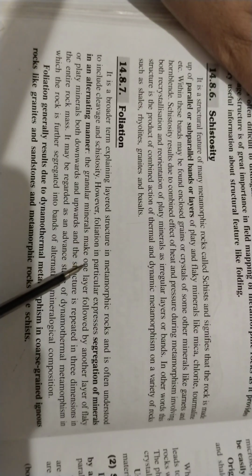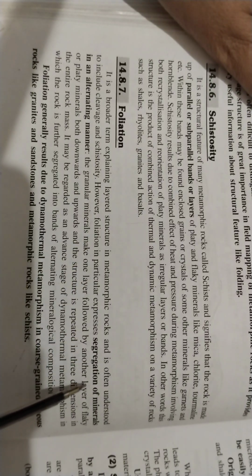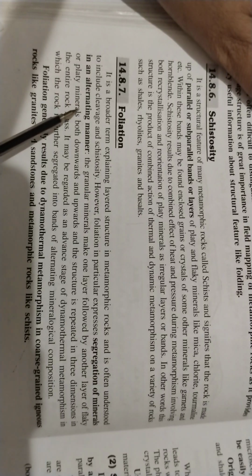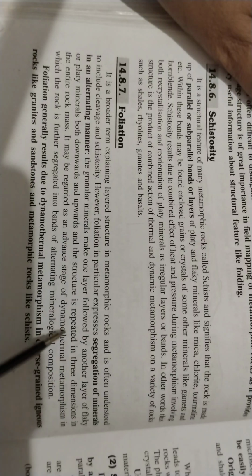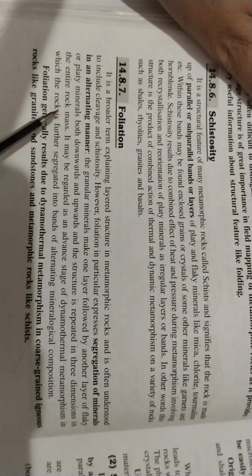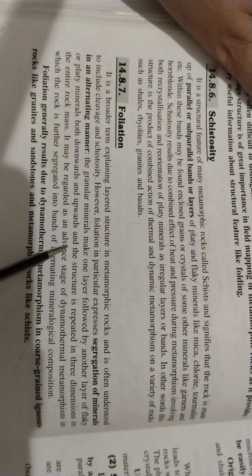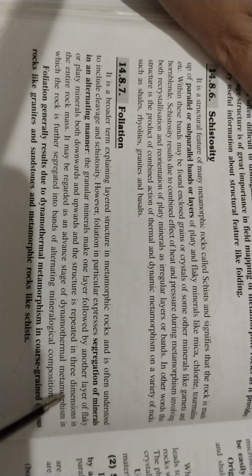However, foliations in particular express segregations of minerals. In an alternating manner, the granular minerals make one layer followed by another layer of flaky and/or platy minerals, both downwards and upwards, and the structure is repeated in 3 dimensions. In the entire rock mass, it may be regarded as an advanced stage of dynamo-thermal metamorphism in which the rock is further segregated into bands of alternating mineralogical composition.